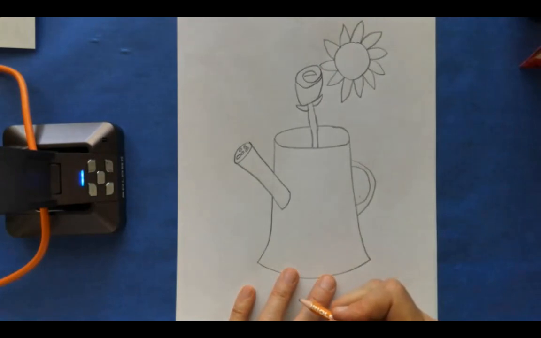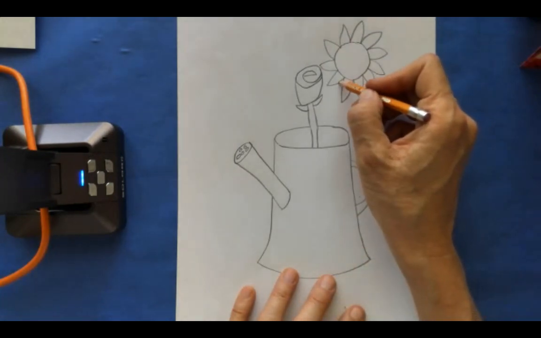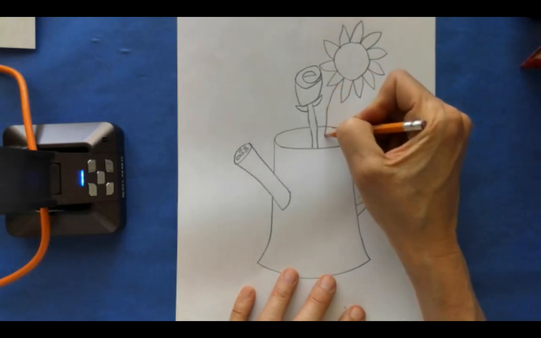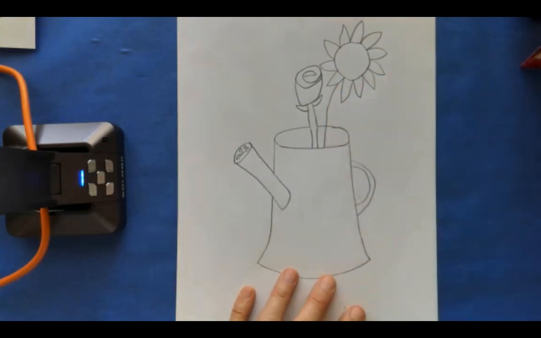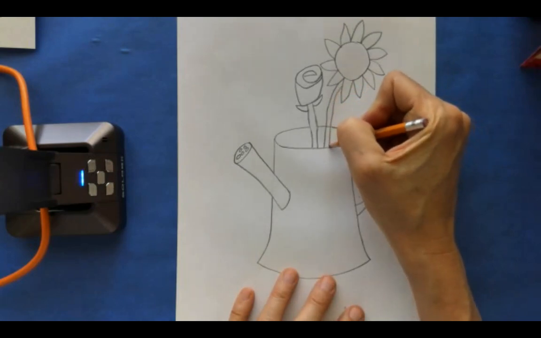Now this flower is going to need a stem too. So I'm going to come and draw a line all the way down into my vase, just like I did the last time. And right next door to it, I'm going to add another one.